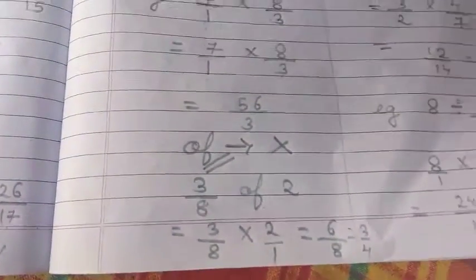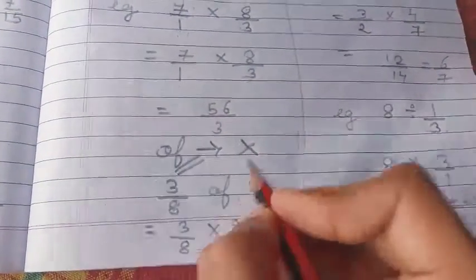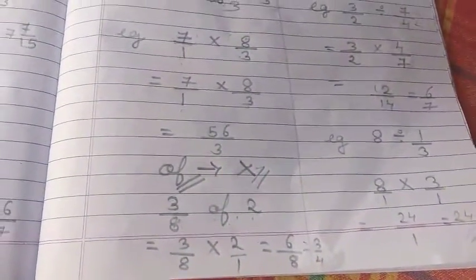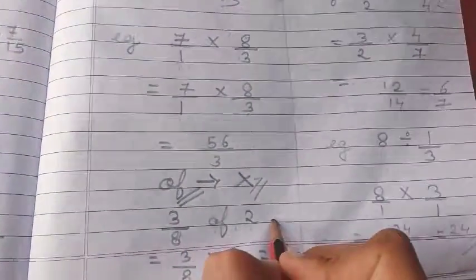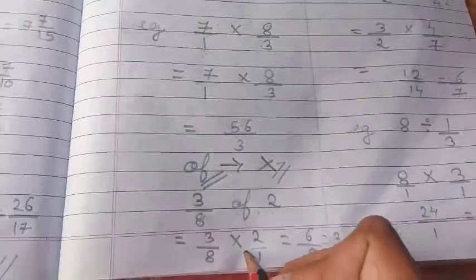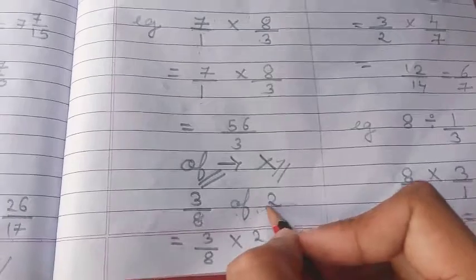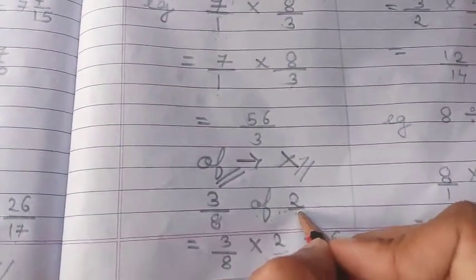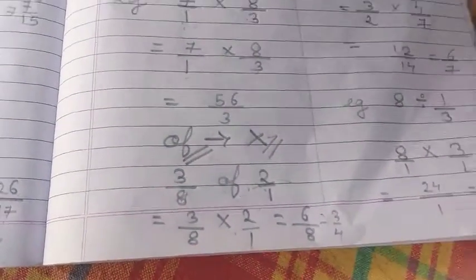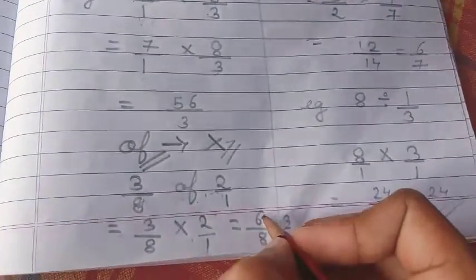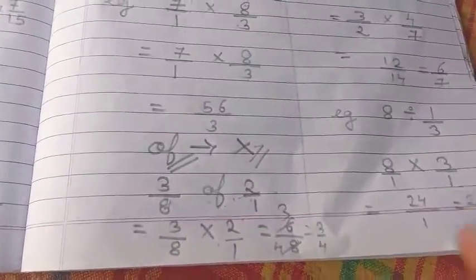Always remember, wherever you see "of" in your textbook between any two fractions, like here, 3 by 8 of 2, "of" is nothing but multiplication. Wherever you see "of", assume it is a multiplication. For such a sum, you have to directly multiply. Put multiply in place of "of", 2 by 1. 2 did not have a denominator, so we assumed the denominator is 1. Multiply, it's very easy. 3 2s are 6, 8 1s are 8. Now this can be solved further. Both come in the 2 table, so 2 3s are 6, 2 4s are 8. 3 by 4 becomes your final answer.